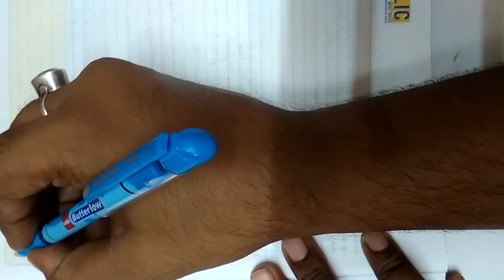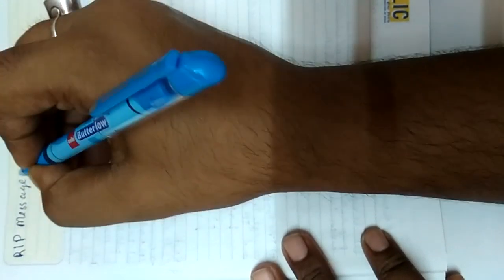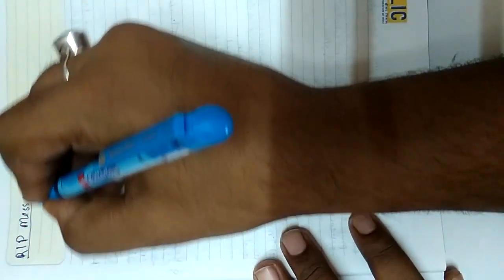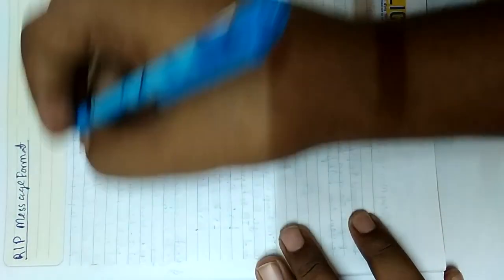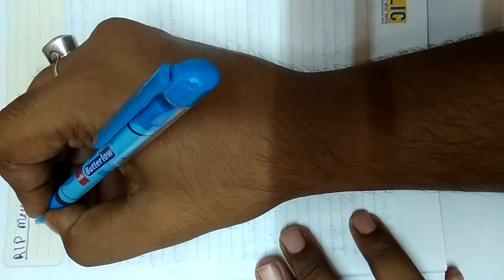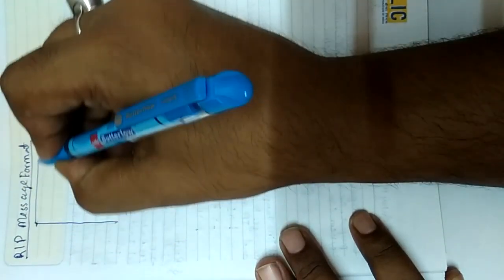So the RIP message format is important for exams. Short question or short notes, they used to give in university exams for 5 marks. Many times this question has come, so you have to remember all these things, and if you can write this message format, it will carry very good marks and make a good impression on the examiner. Okay, so let us draw.